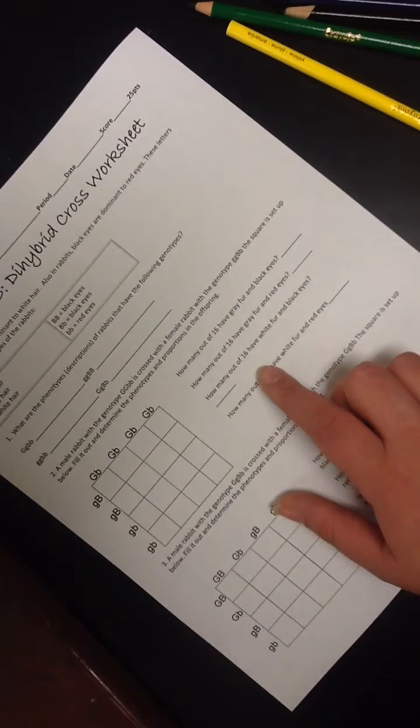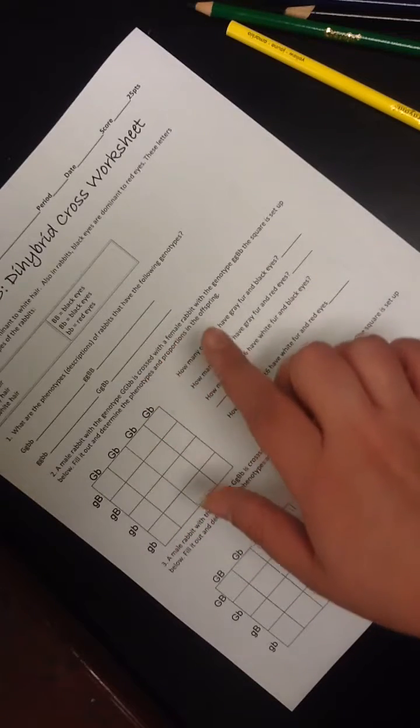And it asks for the phenotype and proportions. So it's something out of 16, something out of 16. Remember, all this total means 16. Okay, same thing here. Practice doing the Punnett square and then tell me the amount. And then on the back, they want you to actually put the parents. Okay, so remember, putting the parents is the hard part.